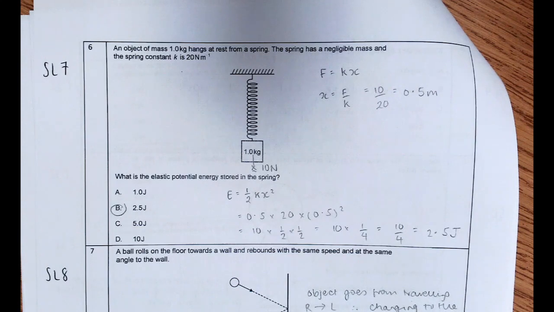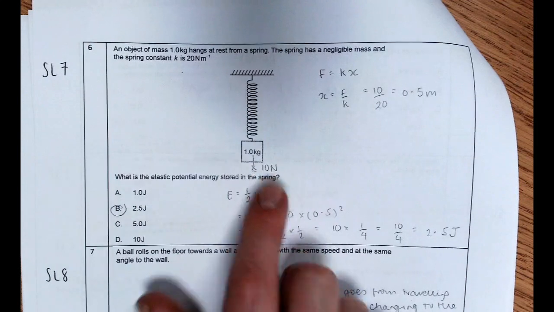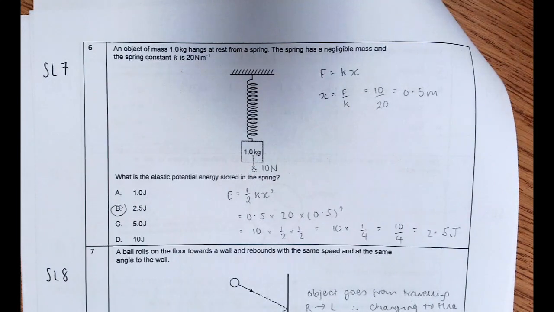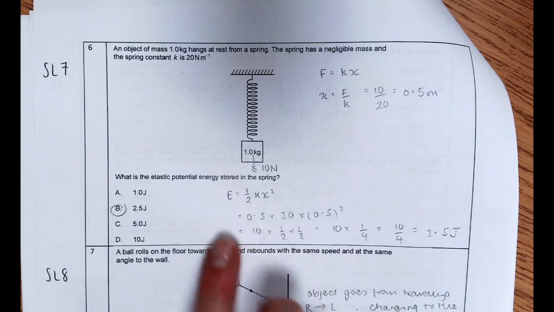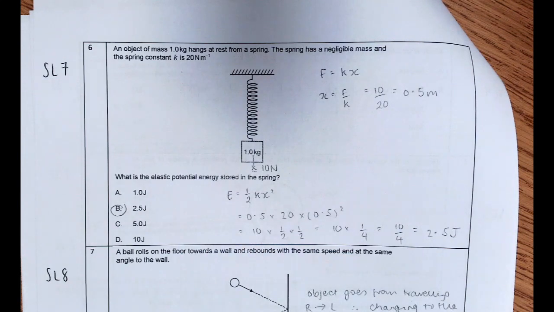So when I hang a 1 kilogram mass, which is equivalent to a 10 newton weight, because it is a non-calculator paper. Obviously if it was paper 2 you would use 9.81, but because it's non-calculator we can say that g is 10. So I get an extension of half a metre. Then elastic potential energy stored in a spring is half kx squared, and now I have all of my values. I plug them in, you can see my working here, and you will get 2.5 joules.